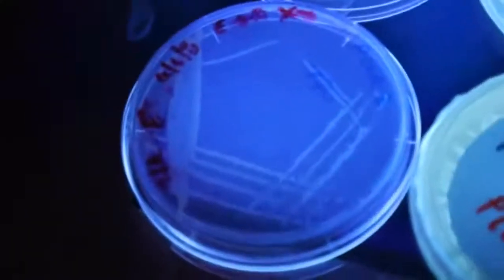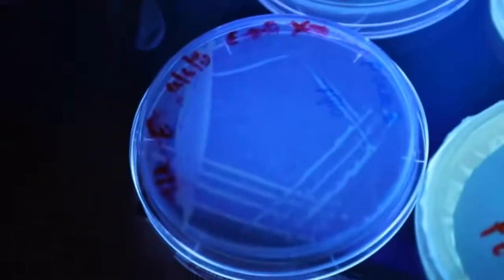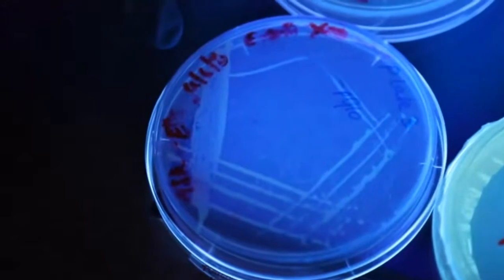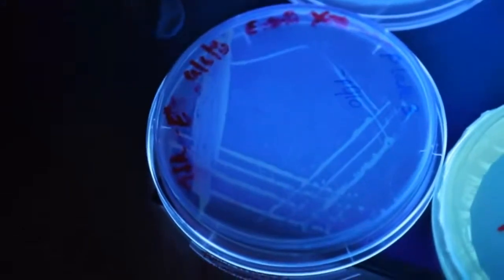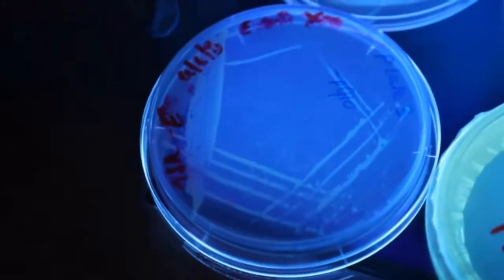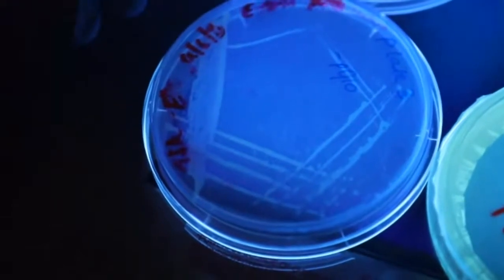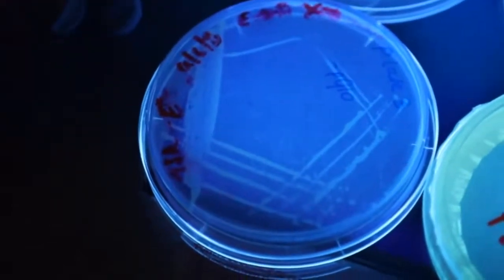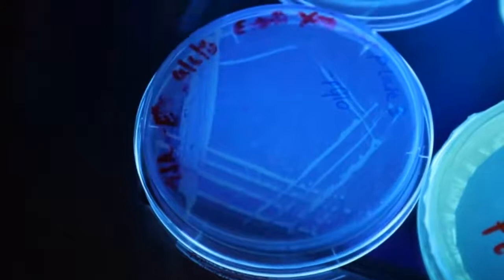We have plate 3, and this is our minus P glow, and this just has LB on it. So we expect it to have growth because there's nothing stopping it here. And because it's got minus P glow, it does not have the plasmid in it. So you can see you've got your nice big chunk here, and as you slowly go on out, you've got your dilution happening.